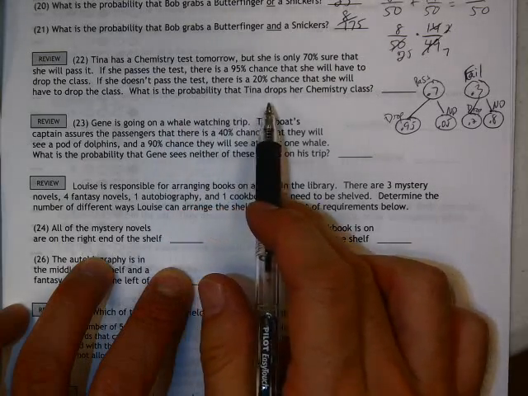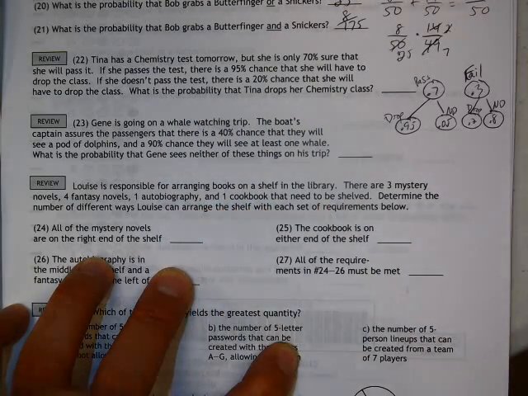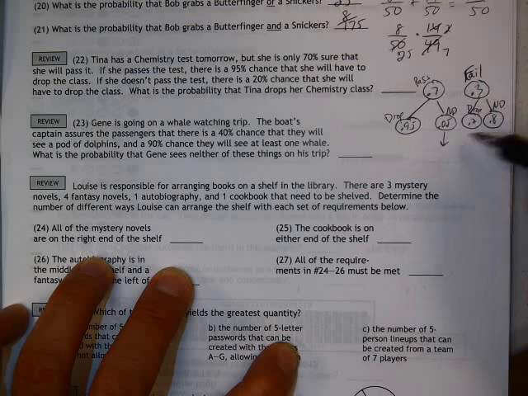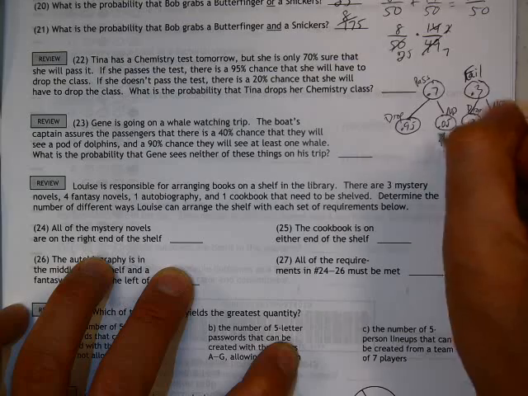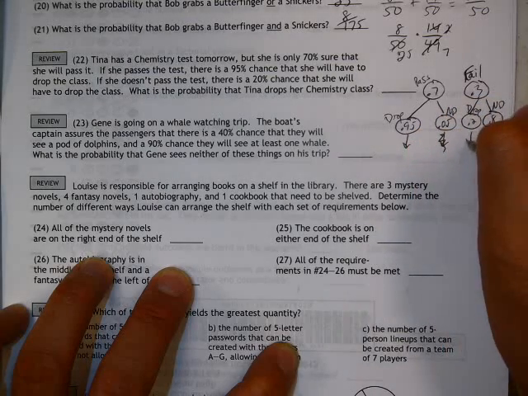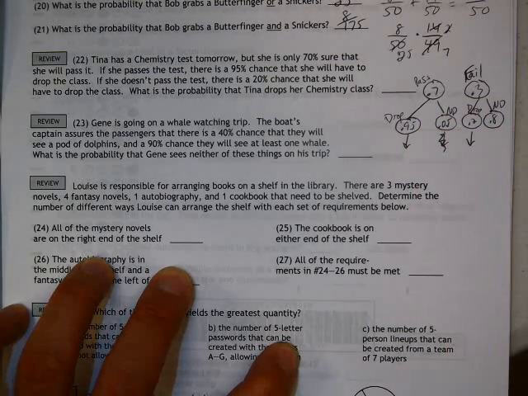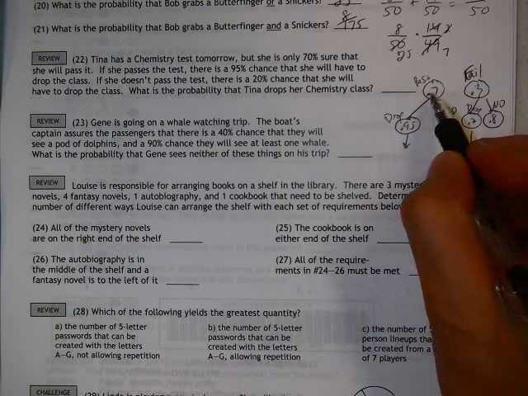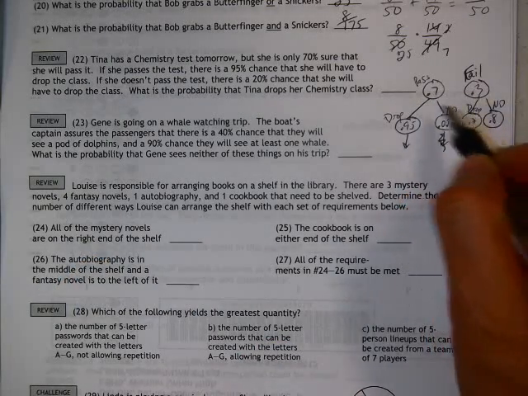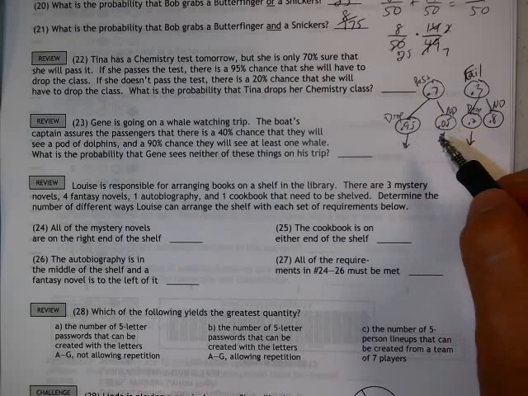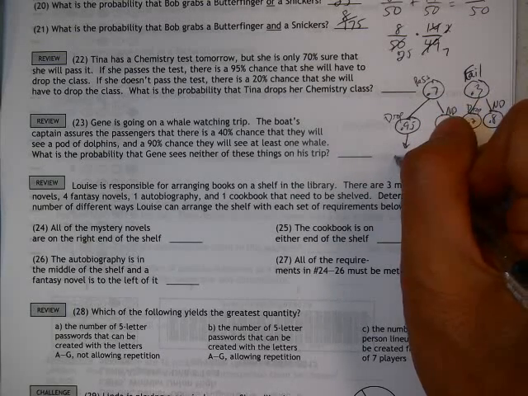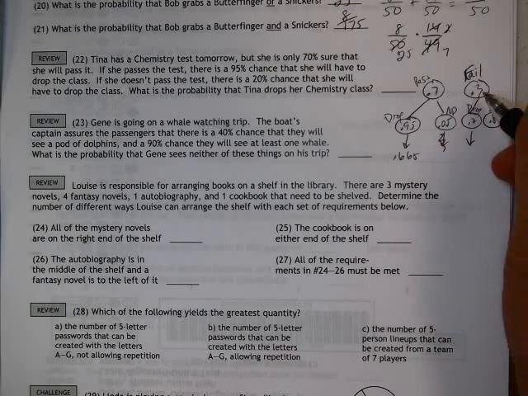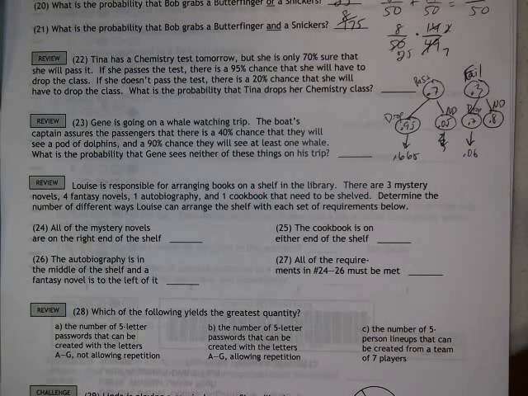What is the probability that Tina drops her chemistry class? So now we're looking at finding two probabilities. Dropping here, dropping here. To get each one, we're taking our two probabilities and multiplying them. 0.7 times 0.95 gives us 0.665. 0.3 times 0.2 gives us 0.06.